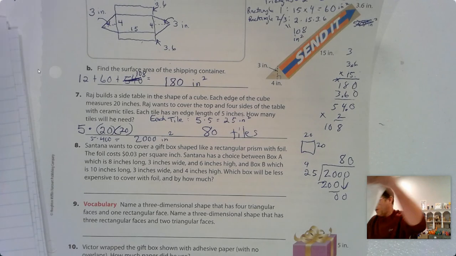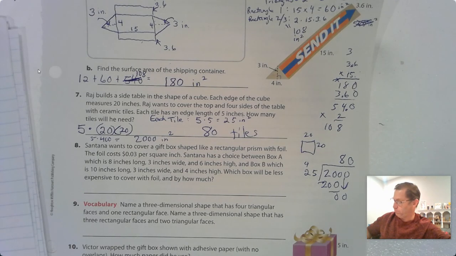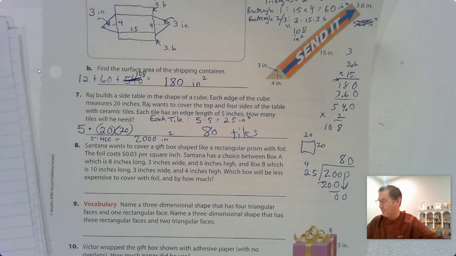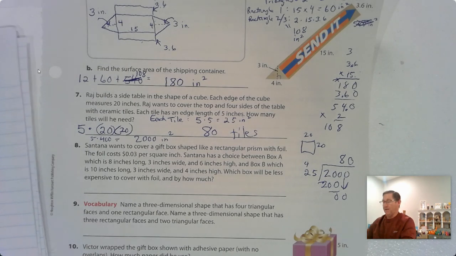Santana wants to cover a gift box shaped like a rectangular prism with tinfoil. The foil costs 3 cents per square inch. Santana has the choice between box A, which is 8 inches long, 3 inches wide, and 6 inches high, and box B, which is 10 inches long, 3 inches wide, and 4 inches high. Which box will be less expensive to cover with foil, and by how much?